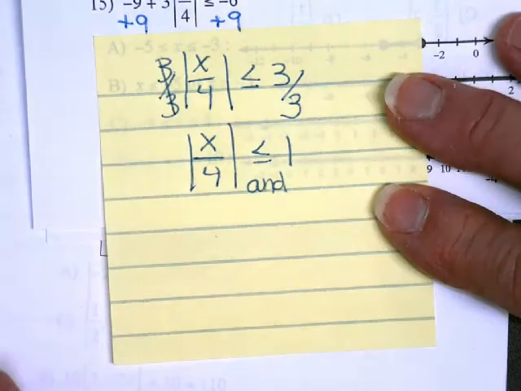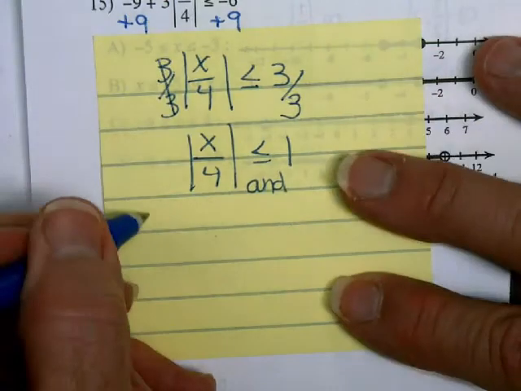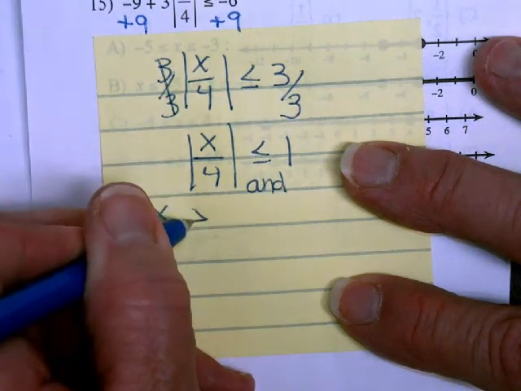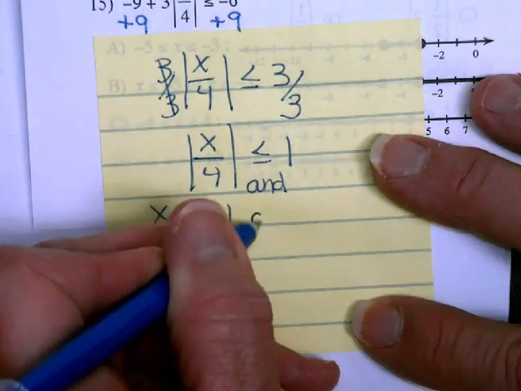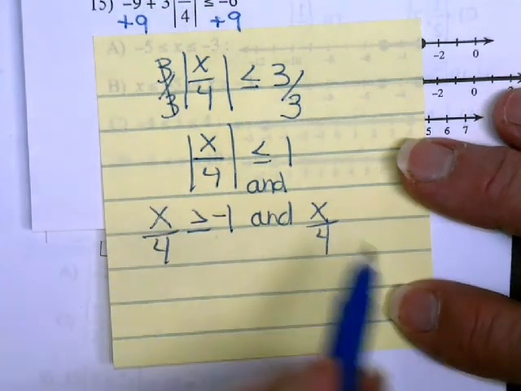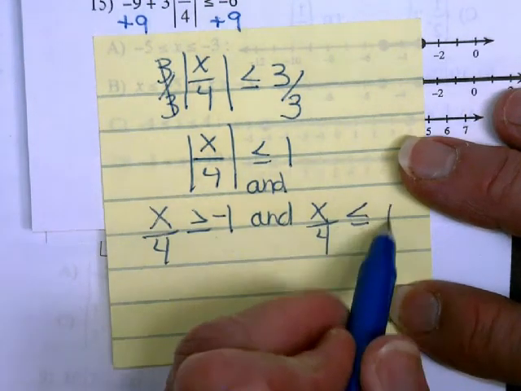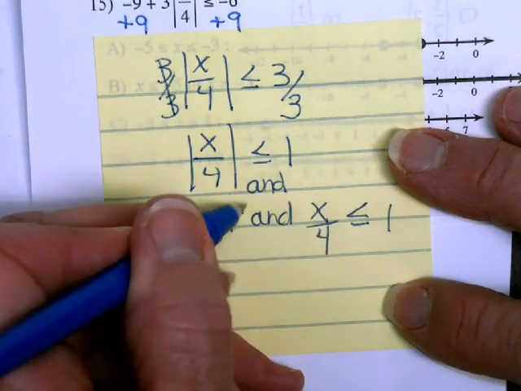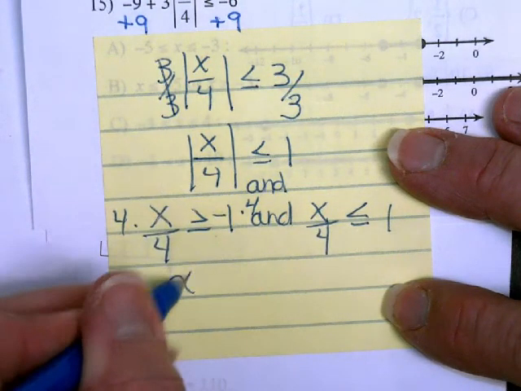Yes. This is less than, because it's a positive number, so I can keep going. X over 4. Switch, and X over 4 stay the same.